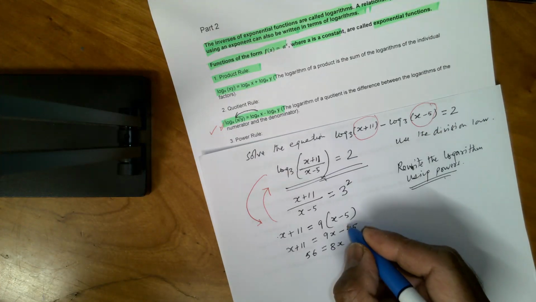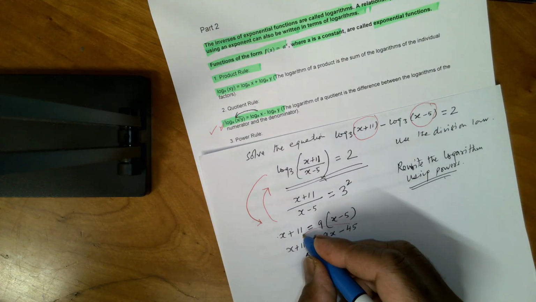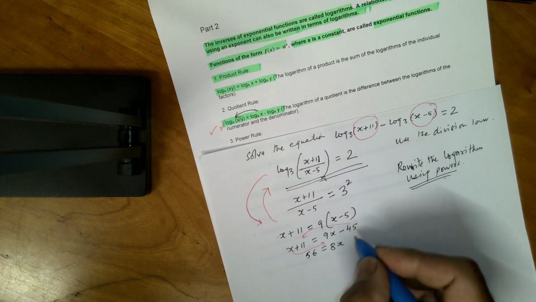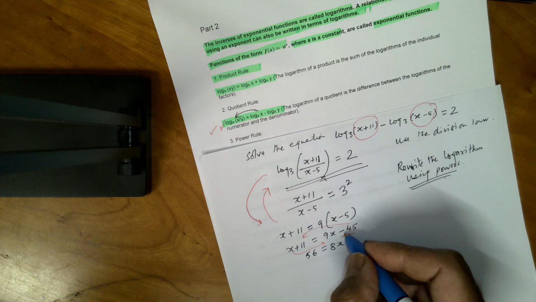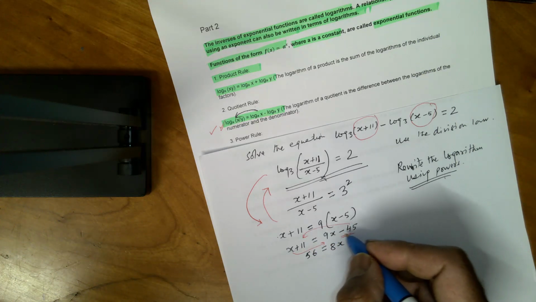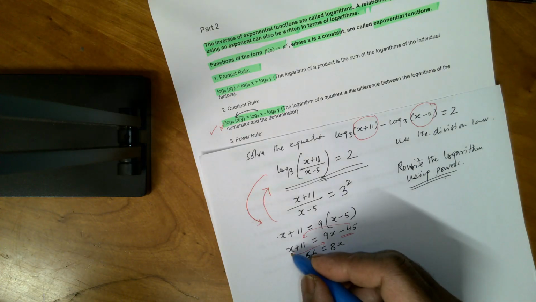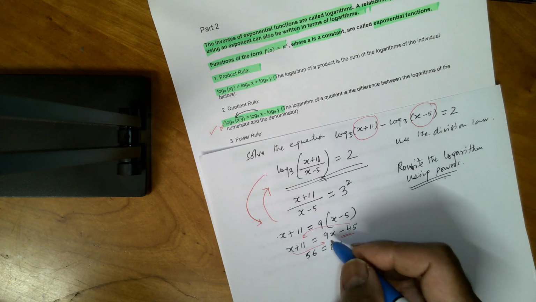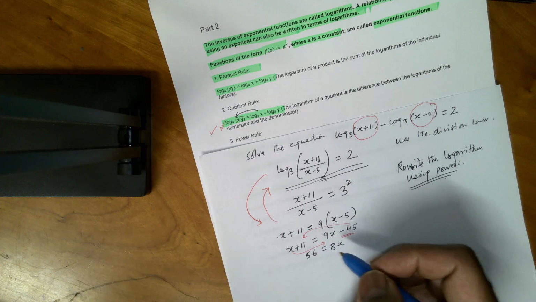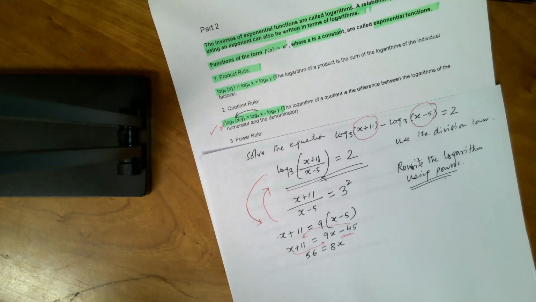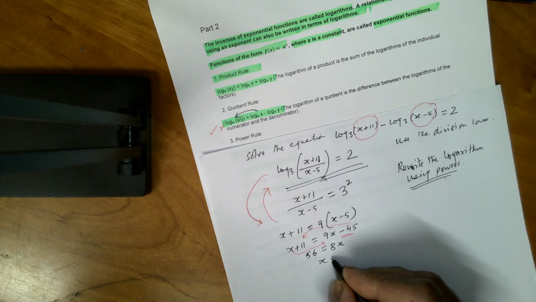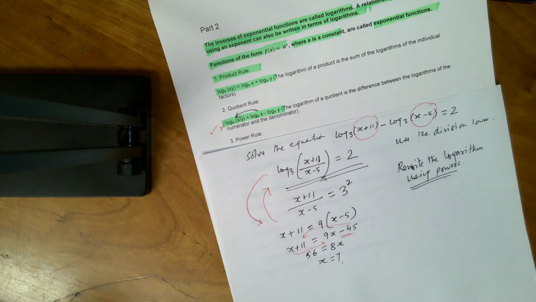So I just took this to this side and your x to this side, so this will change sign to this side, so that will be plus 45 plus 11, that's 56. When x goes to the other side, that will be minus, and that's 9x minus x, gives you 8x. Right, and this will give you this.